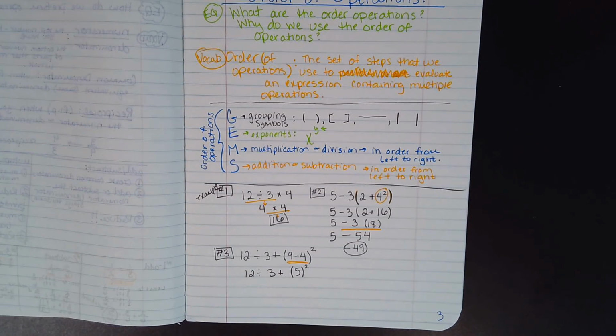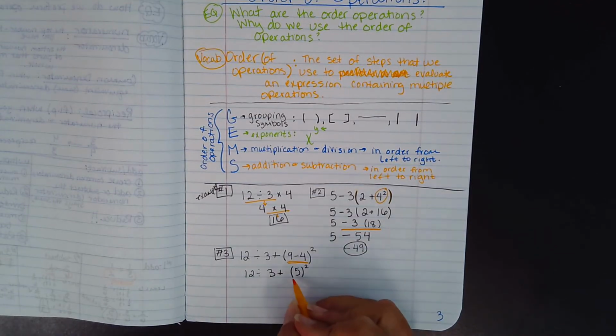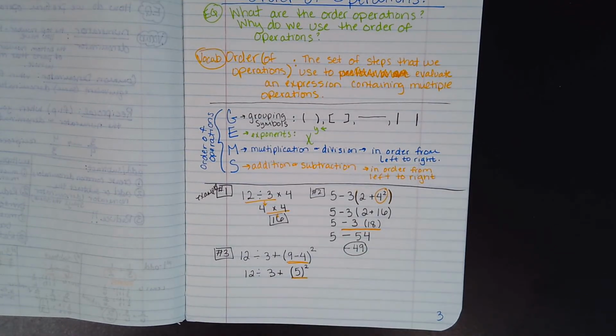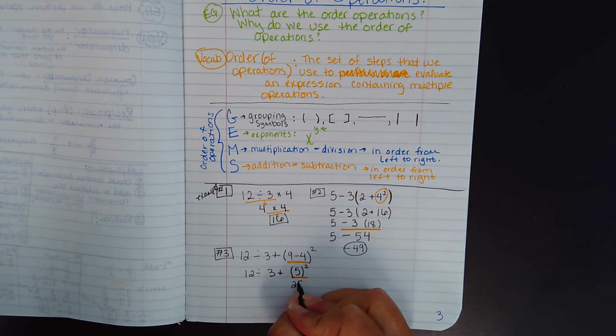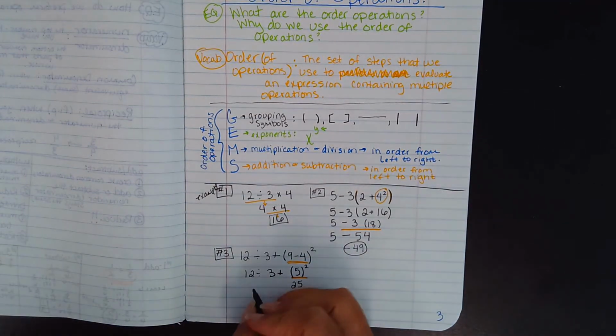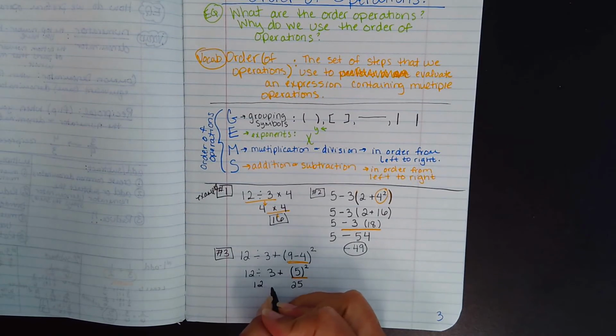Okay, next up, 5 to the second power. So I've got my grouping symbol gone. Now I've got my exponent. So this is what I'm going to actually do next. And 5 to the second power is 5 times 5, or 25. That's taken care of. Now, once again, bring everything else down.